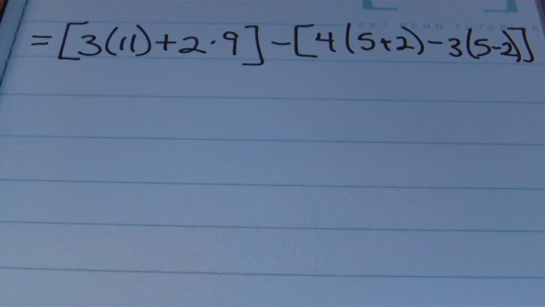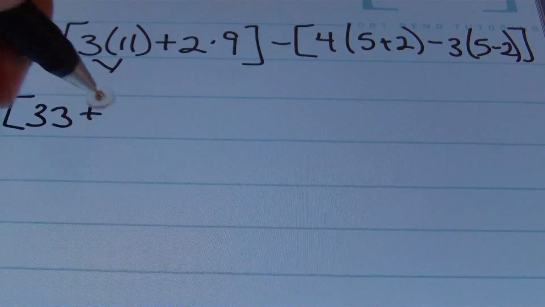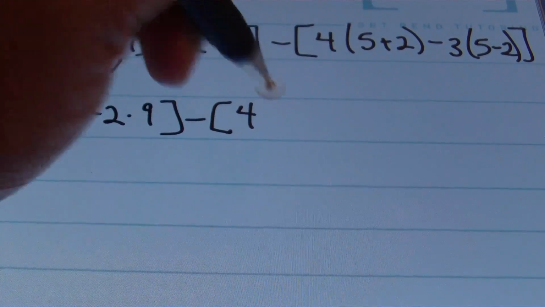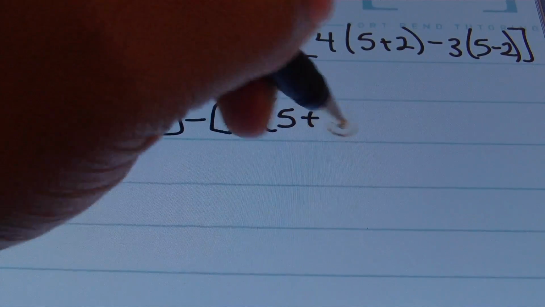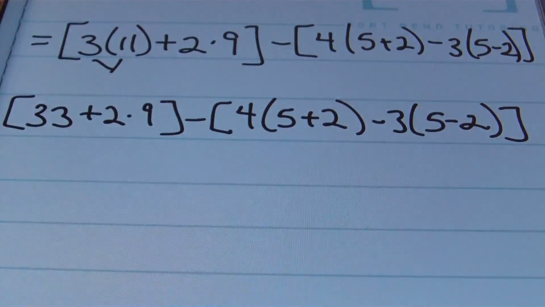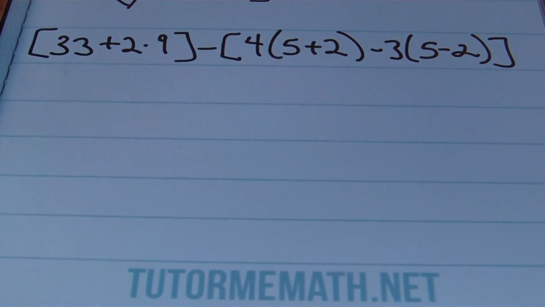We have 3 times 11. That needs to go next. So I have the quantity of 33 plus 2 times 9 minus all the rest of this stuff. Just bring it on down. Ladies and gentlemen, please be aware that I do know that you can do many of these steps simultaneously, but we're assuming that you need to strengthen your foundation first. So we're going to do things step by step and not get fancy.